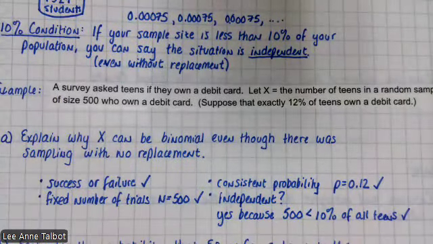Okay, so what does that mean I get to do now? What does this allow me to use on the calculator?